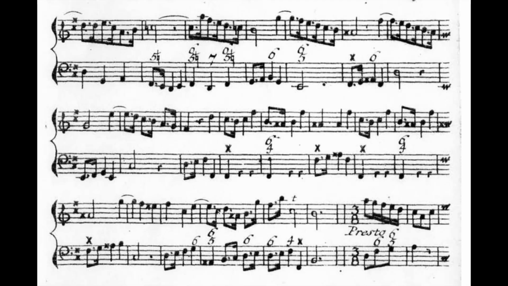And this G, I did a double appoggiatura, E, F, G, because I thought that the chord was A, C, E, G.